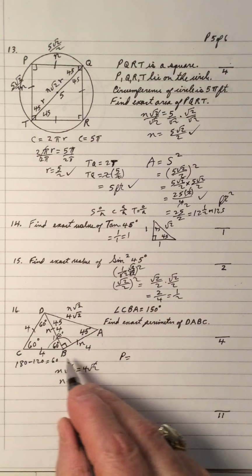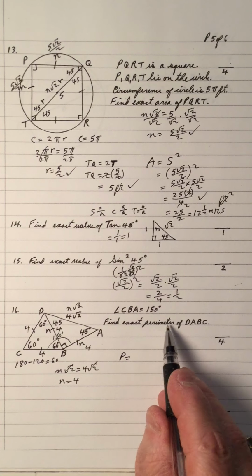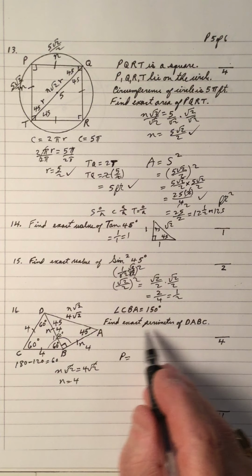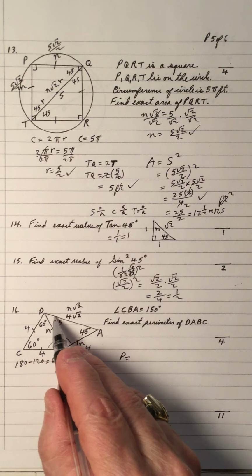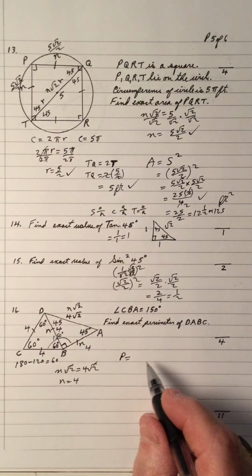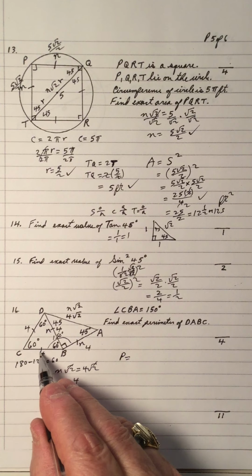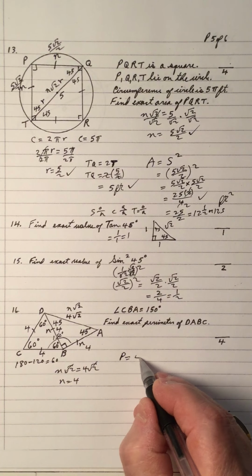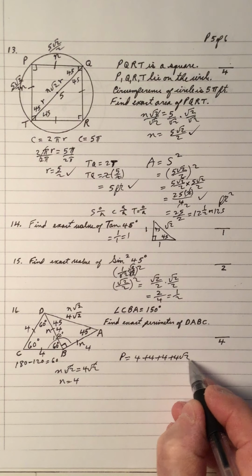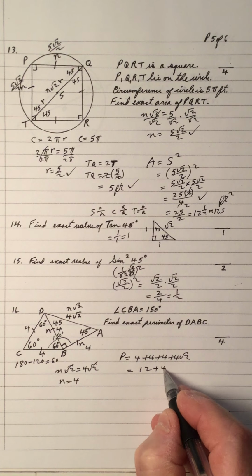So the perimeter of this, which I neglected at the beginning to do, I have to get all the sides DA, AB, BC, DC. So the sides are 4, 4, 4, and 4 root 2. So 4 plus 4 plus 4 plus 4 root 2. I add up the 4 plus 4 plus 4 is 12, plus 4 root 2.